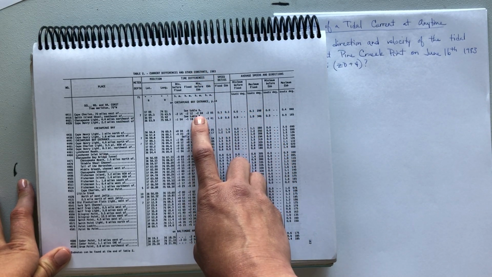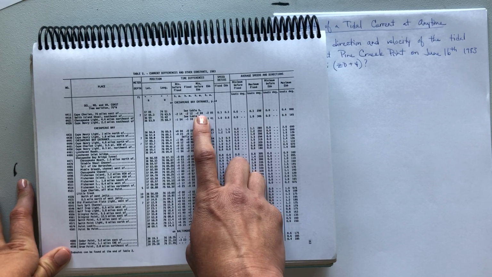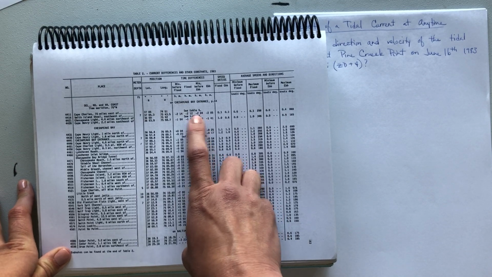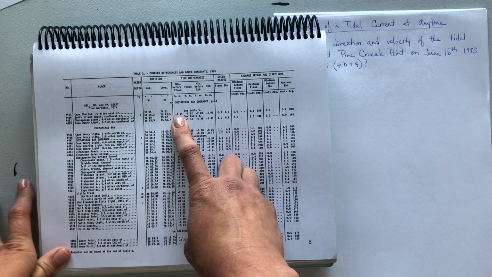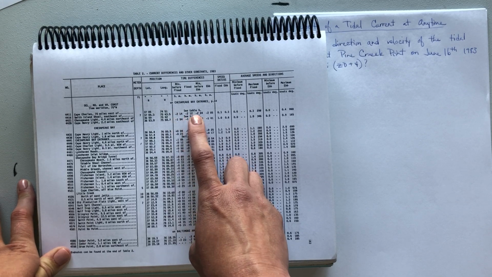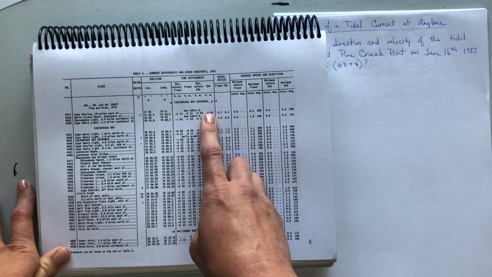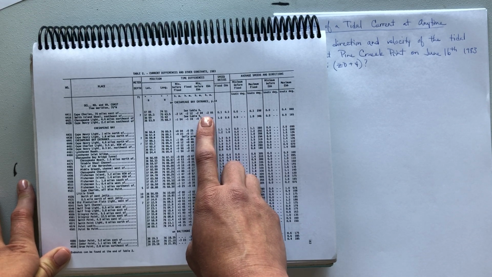Here, the minimum before the ebb, which would be the slack water that occurs before the ebb, has a correction. This correction is different than the correction made to the slack water before the flood. So we have to identify what slack water is. Is it before the flood or is it before the ebb? And then the ebb event has its own correction.